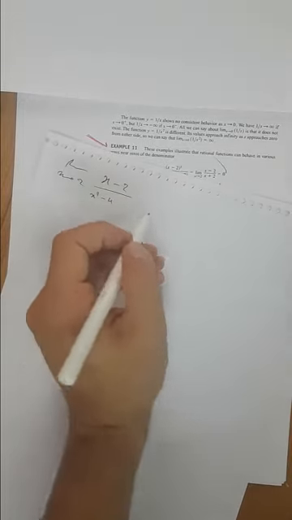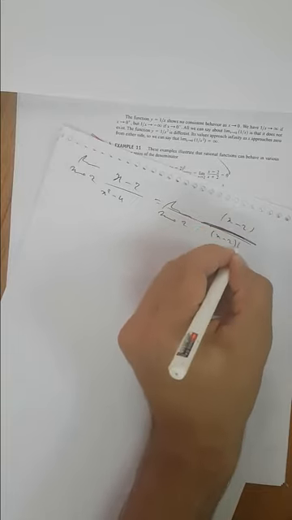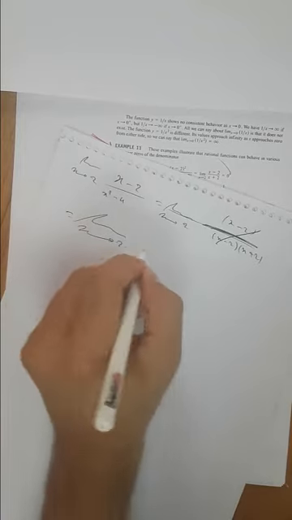Here, I cannot decide directly, because I will get the limit as x approaches 2 of (x minus 2) over (x minus 2)(x plus 2), and it remains the limit as x approaches 2 of 1 over x plus 2. If I put 2 here, is there any problem? No. So it's equal to 1 over 2 plus 2, and I get 1 over 4. Okay, so that's for part B.